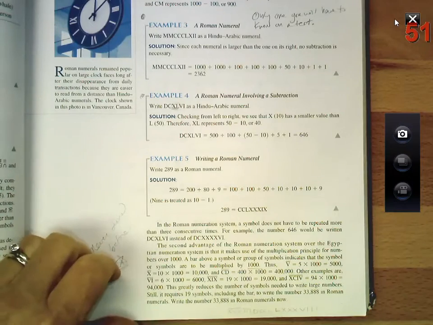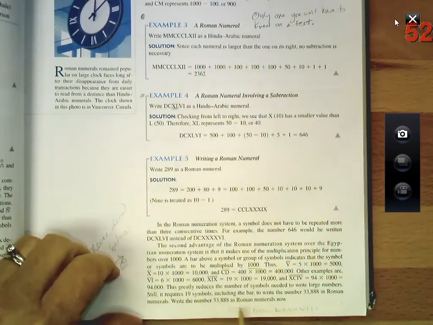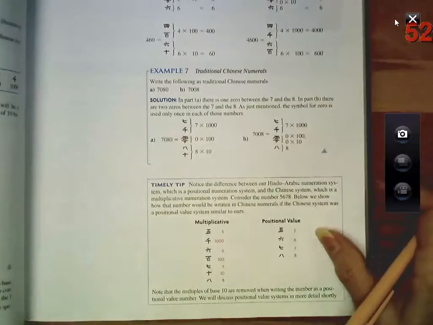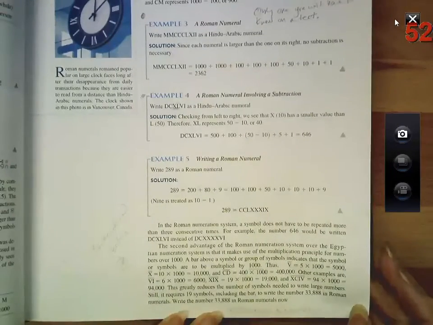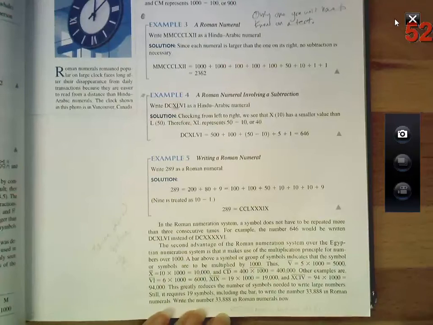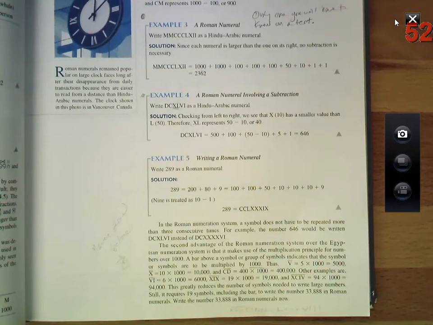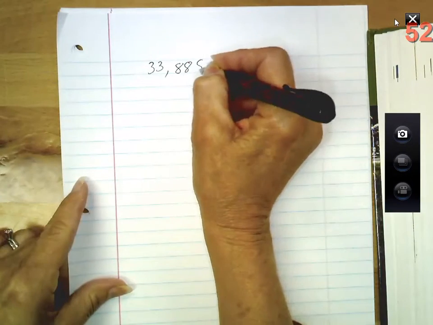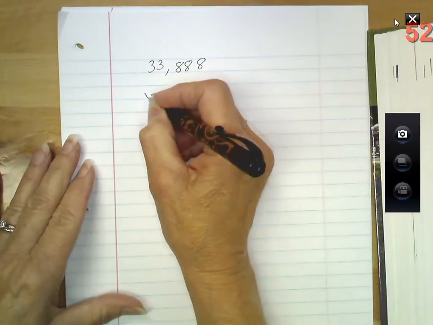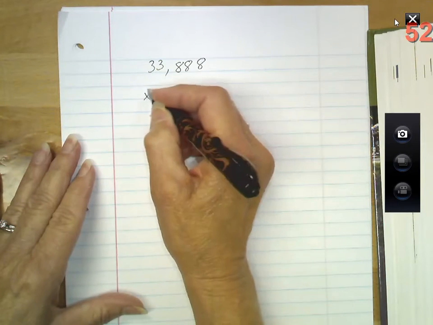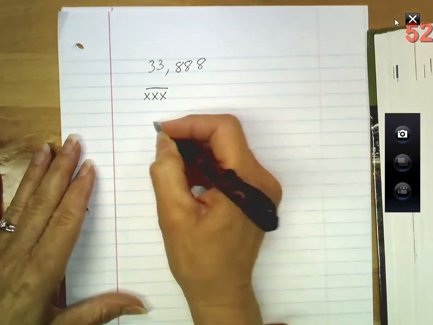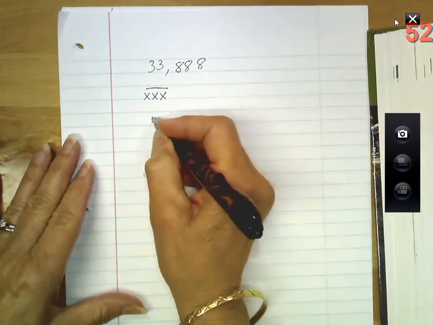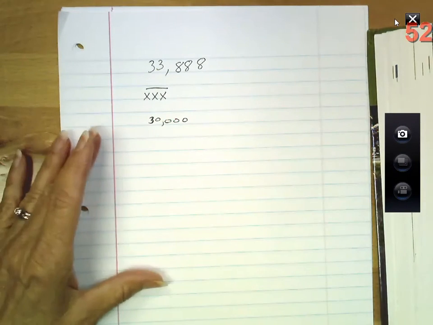Now it says write the number 33,888 in Roman numerals. So I did, well, you can't see this, but if I did 10, 20, 30 times 1,000 is 30,000. That's totally different from the way I've ever done this.